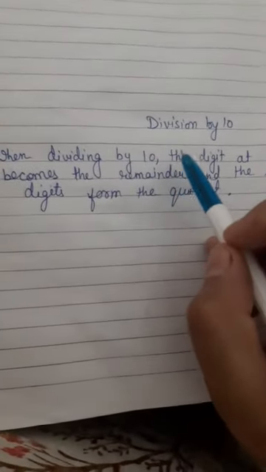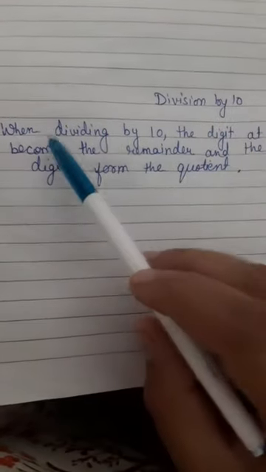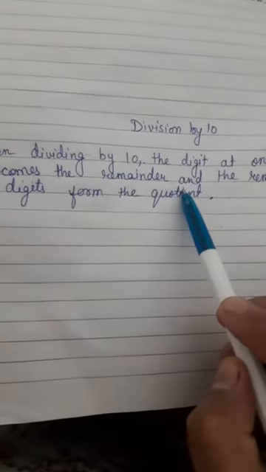Today we will learn about division by 10, 100 and 1000. So first, division by 10. When dividing by 10, the digit at one's place becomes the remainder and the remaining digits form the quotient.